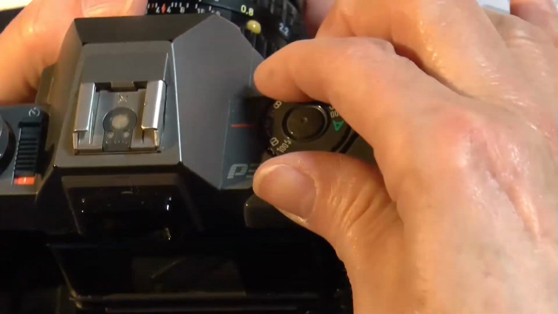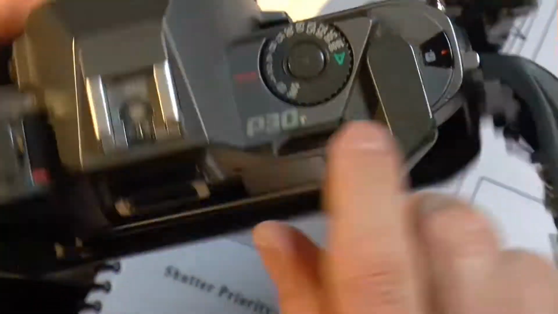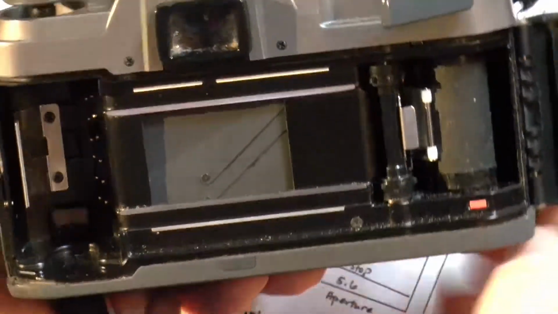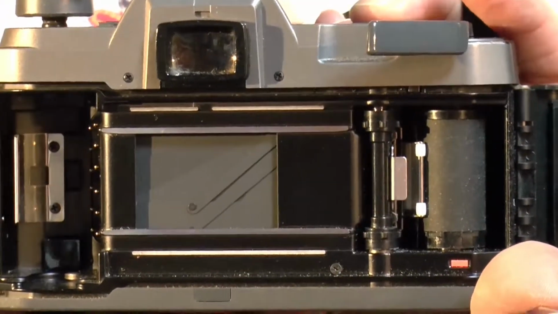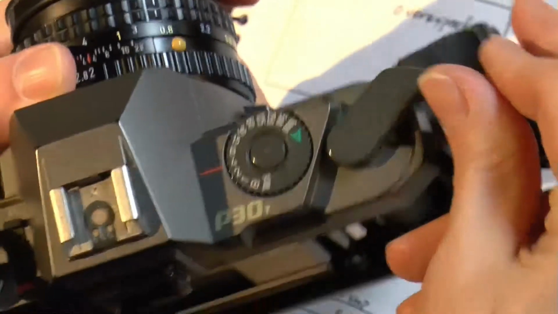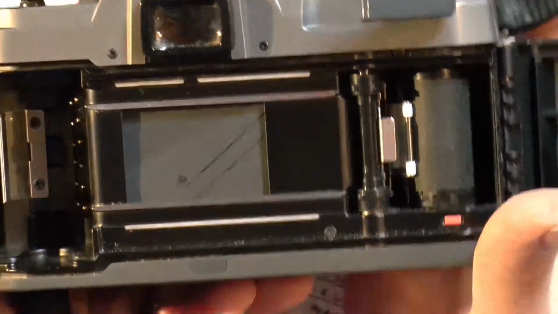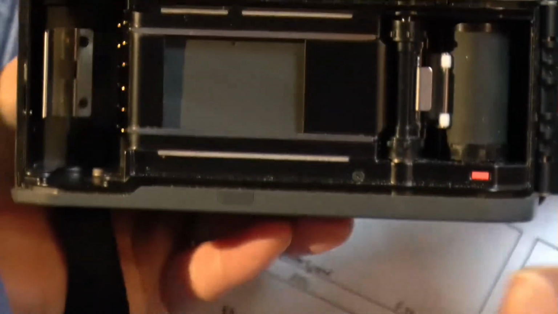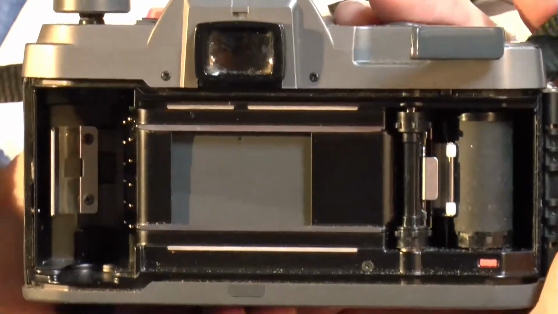Okay, then let's go to a half a second. So I put it on the 2. See how the shutter moves. Now I'm going to go to a 1/4 of a second. See how it's getting faster every time. An 1/8 of a second. Now this shutter is a little bit more modern than the one in the K1000. This one's not a cloth curtain, but most of them are a cloth curtain.